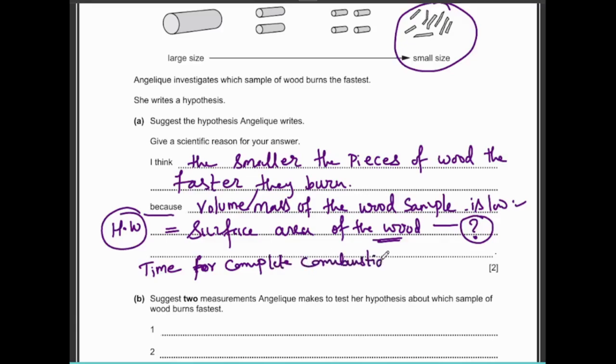Combustion means something which burns in the presence of oxygen. So complete burning here. Time for complete combustion for small size wood is less. That's it. Okay, so I gave you 2 points here. One I think will give you marks, and I gave you 2 points here, so you can write any one of it, fine, which will give you total 2 marks.